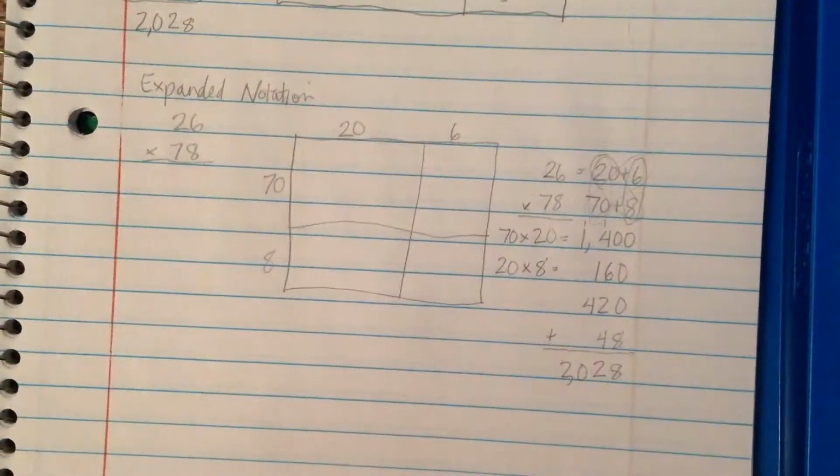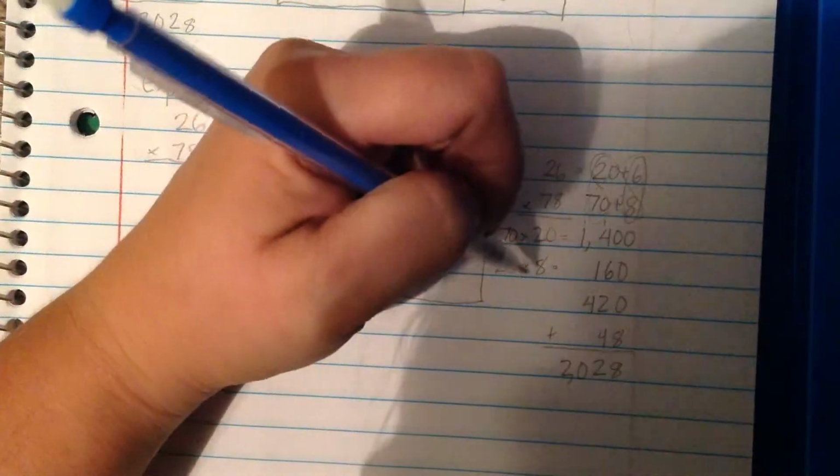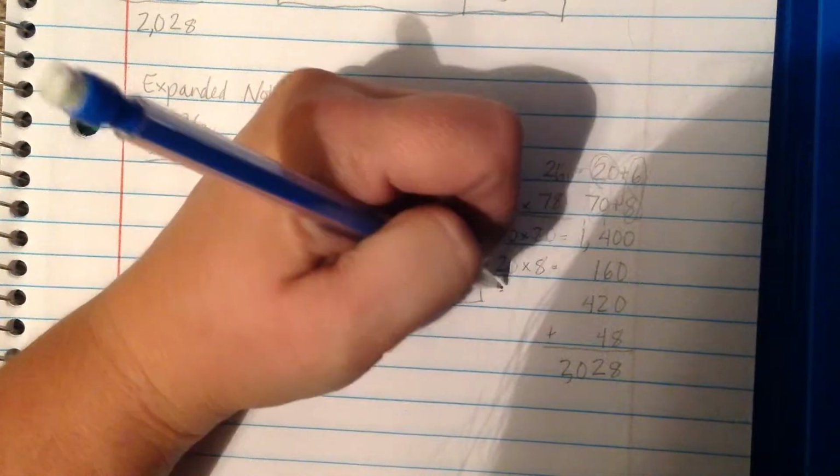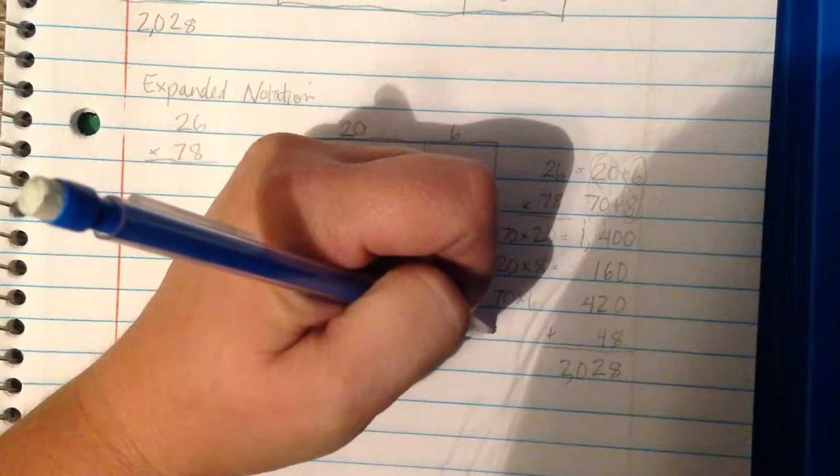So it's the same idea except with the expanded form. And I forgot to write my steps down here. This was 70 times 6, and this was 8 times 6.